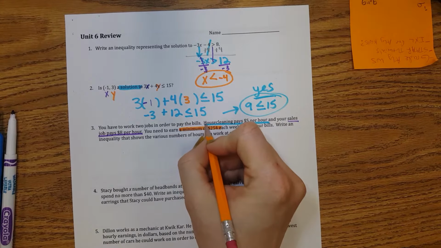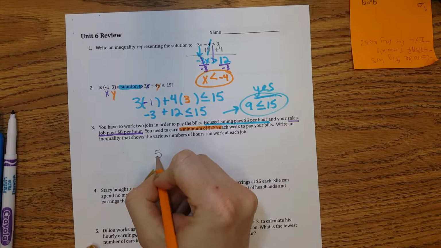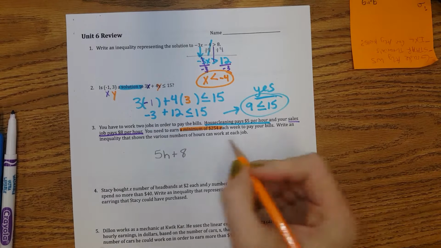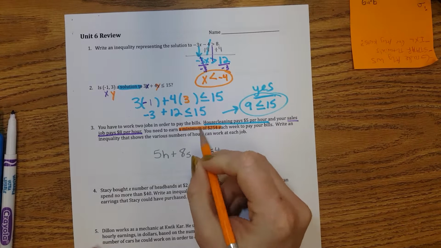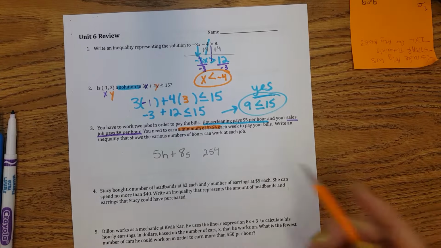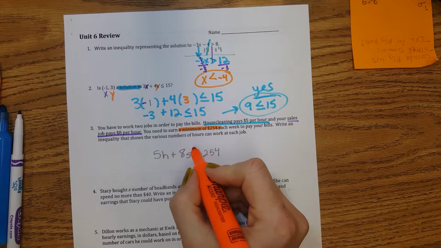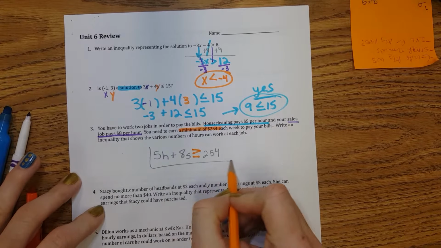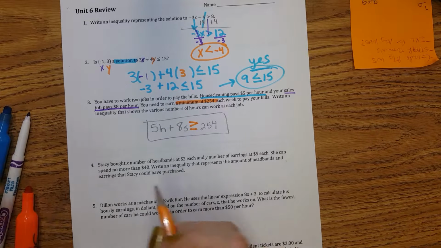So I'm going to use H for my housekeeping job, and I'm going to use S for my sales job. So $5 times every hour I do house cleaning plus $8 times every hour I do sales. And I know that what I'm looking for is $254 at a minimum. If that's the minimum I want, that means I would be happy to earn more than that, but I have to at least make this much so that I can pay my bills. So my symbol here would say I could make greater than or equal to $254 and still pay my bills. So there's our inequality.